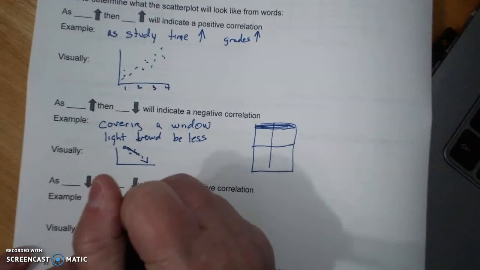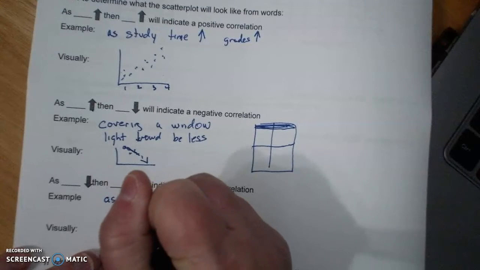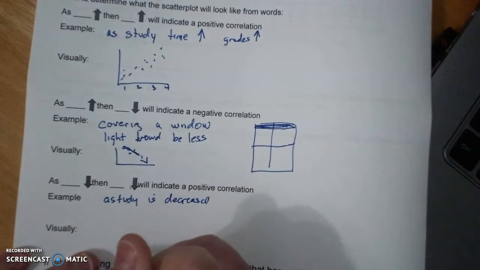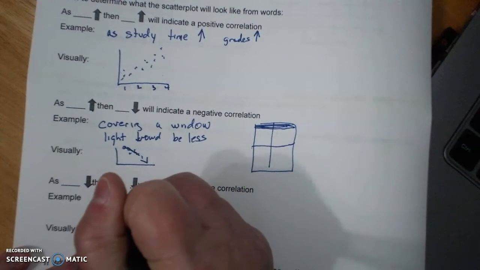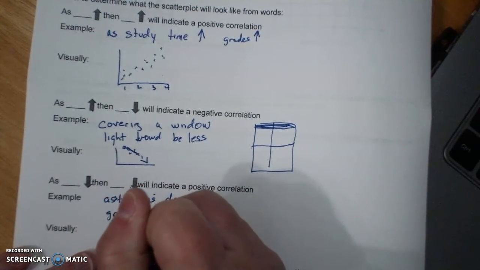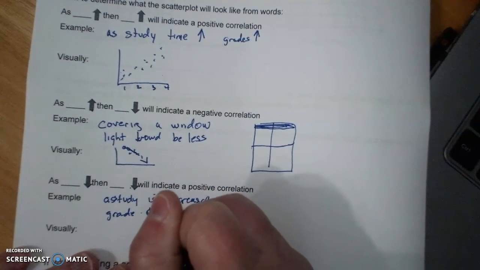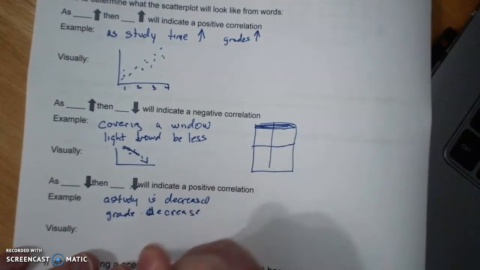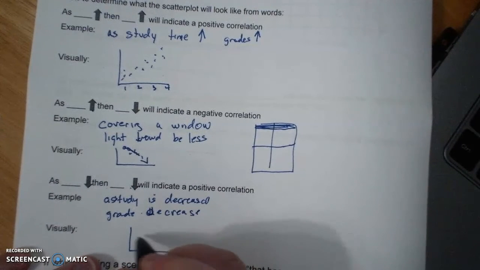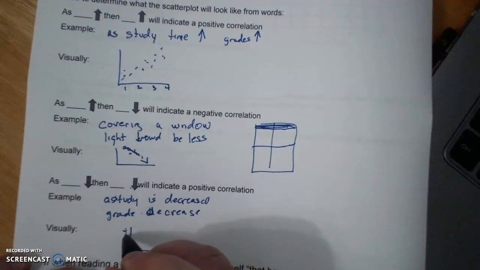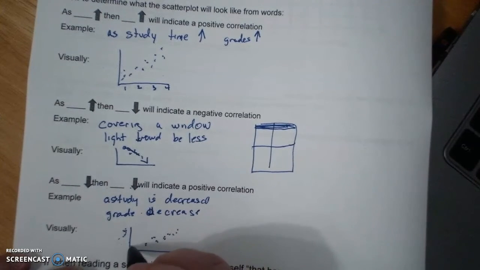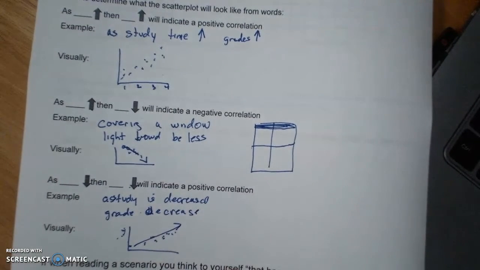So an example is as study time is decreased, study time decreased, grades decrease. So as my time is decreasing, and this would be over here, as my time is decreasing from here, and it's still a positive.